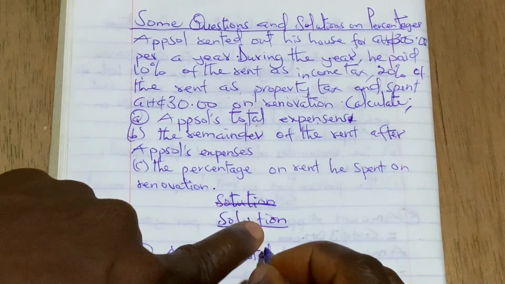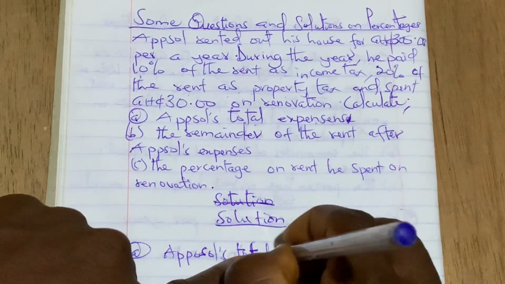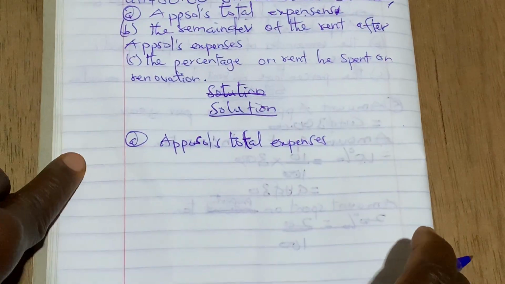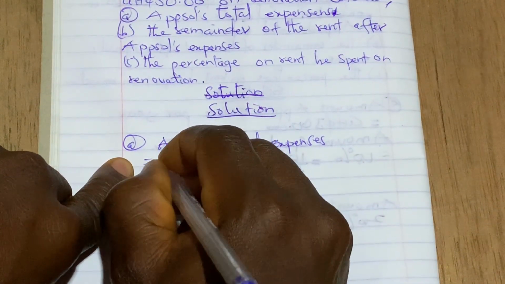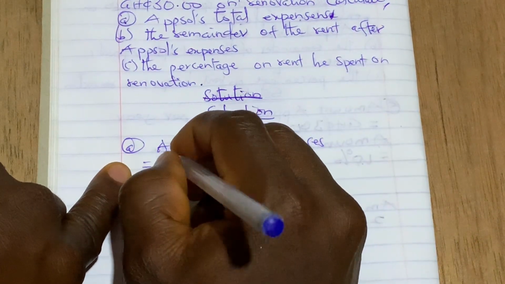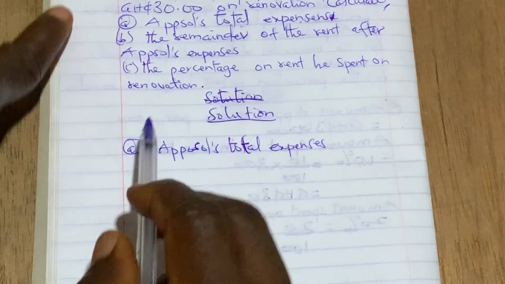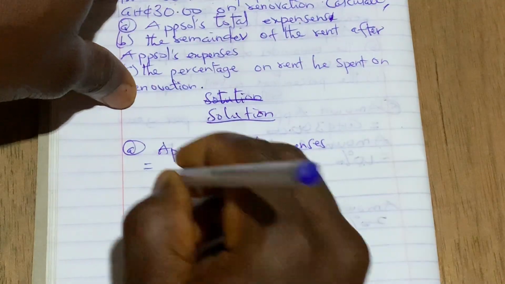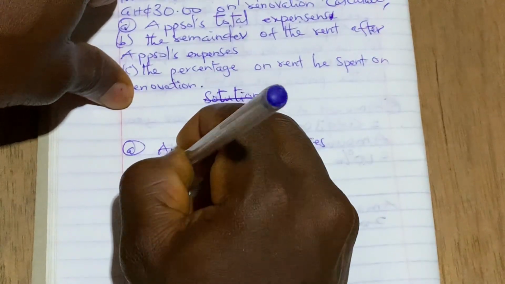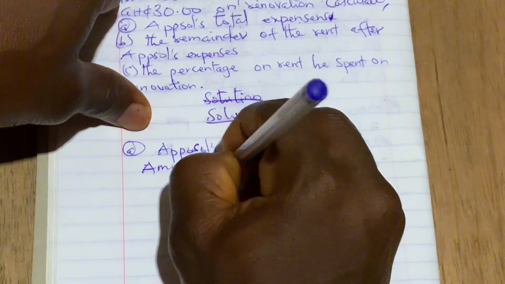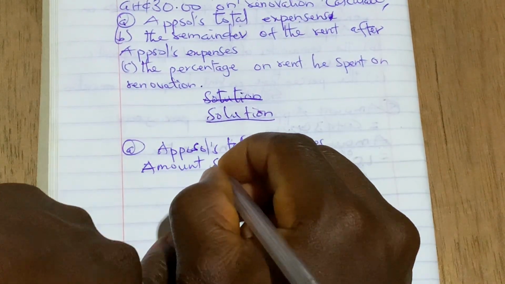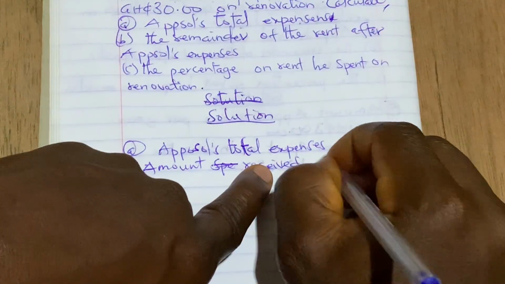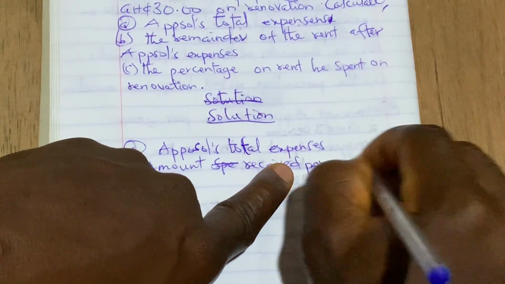This is not F, it's T. Total expenses equals, so amount spent on, amount received per year.